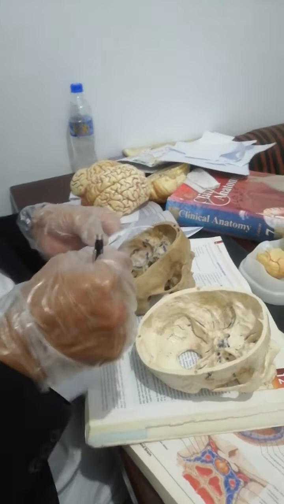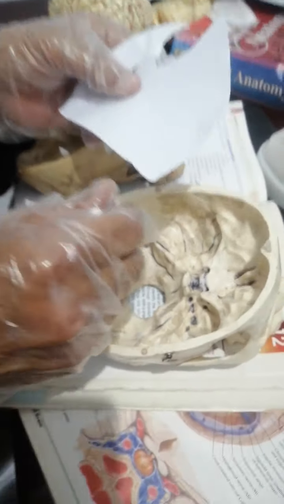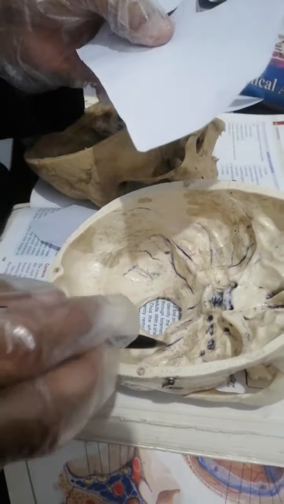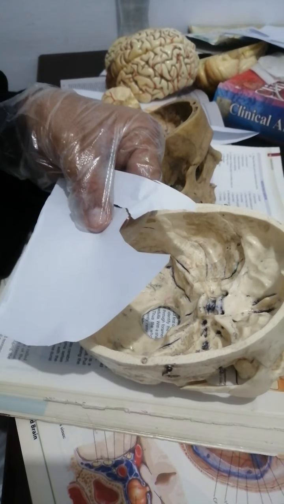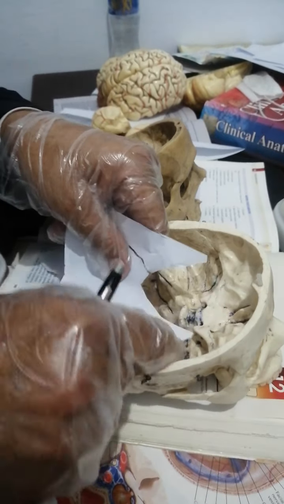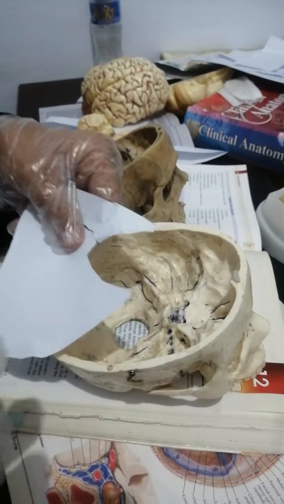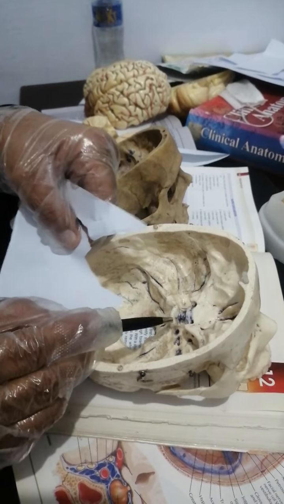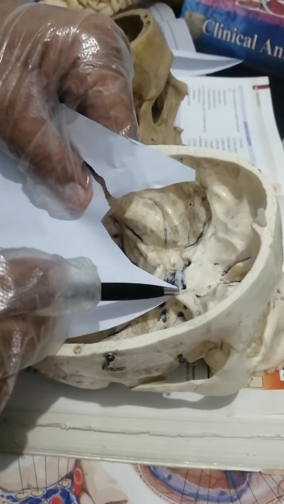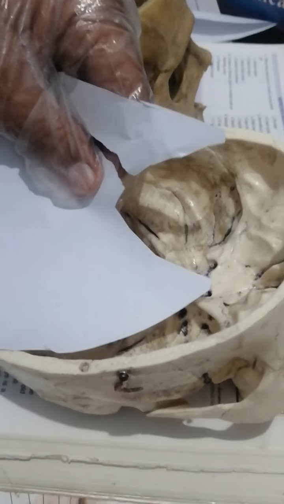Now again, the tentorium is attached posterolaterally to the margins of the transverse sinus, and over here it is attached to the margins of the superior petrosal sinus, while the anterior margin is free and U-shaped, called the tentorial notch or tentorial incisura. And now this free anterior border is attached to this posterior clinoid process, and then you can follow it over here up to this anterior clinoid process.